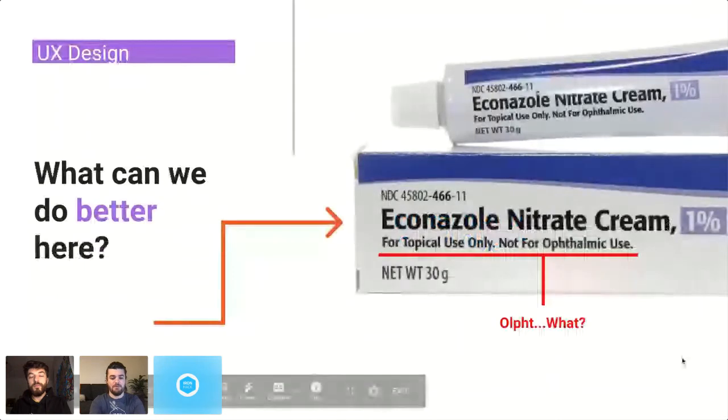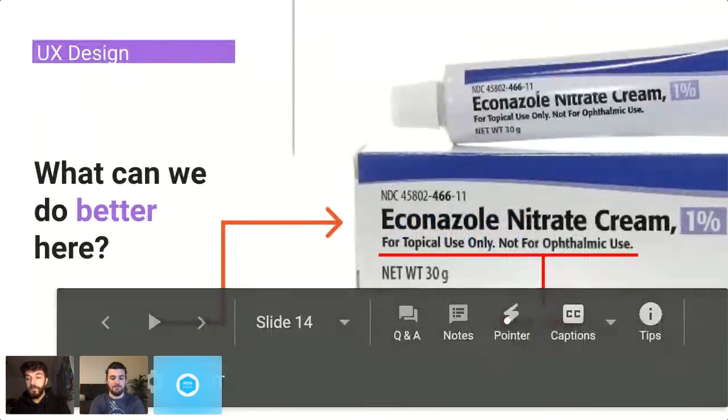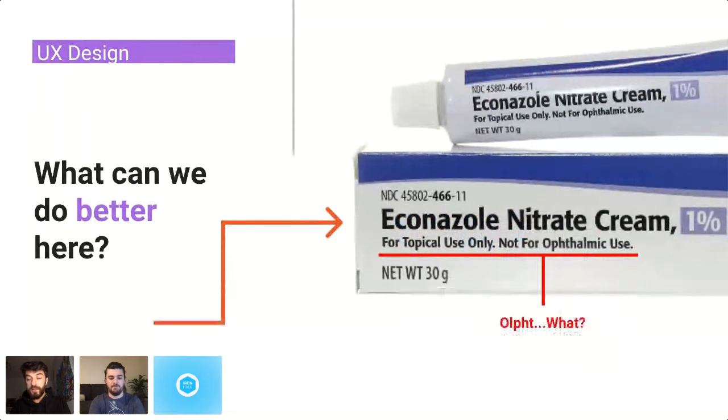All right, what can we do better here? What's the problem here? Is there any problem here? I have like a keep it simple, stupid principle. Exactly. Yeah, don't sacrifice options. That's why the design that's simplified has to be better. So in this example, what's the problem here? What can we do better here? It's some kind of a medicinal cream.